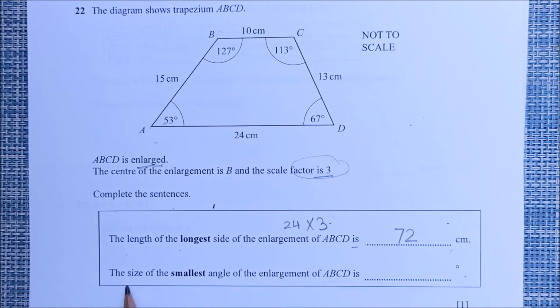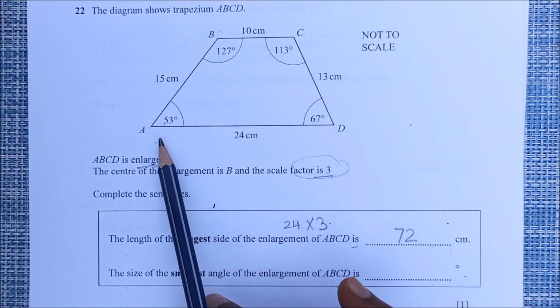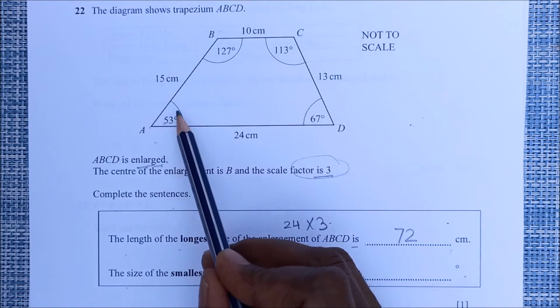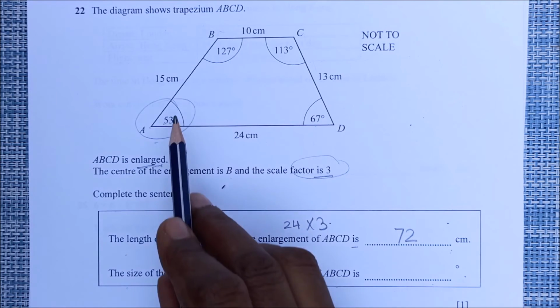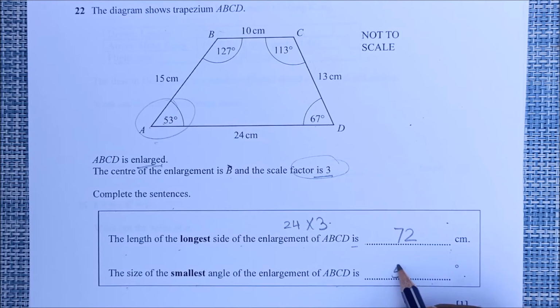Then the size of the smallest angle of the enlargement ABCD is dash. So we look for the smallest angle here, which is 53. But remember that the angle of an enlarged shape does not change, so it will remain the same. So the answer will be 53 degrees.